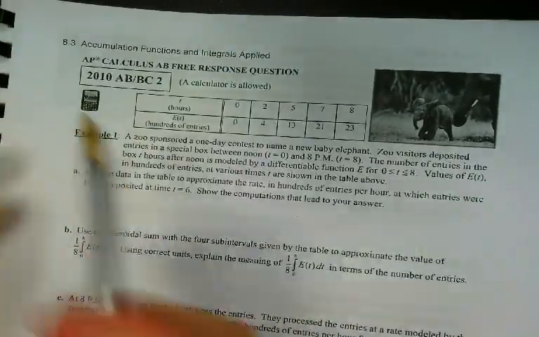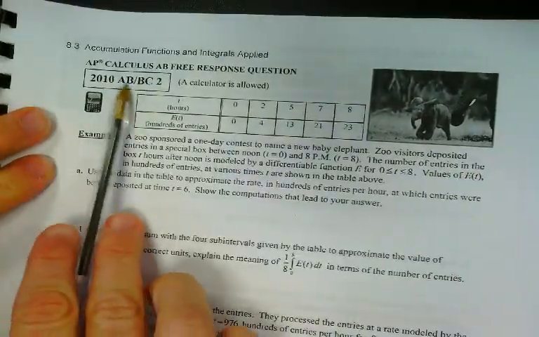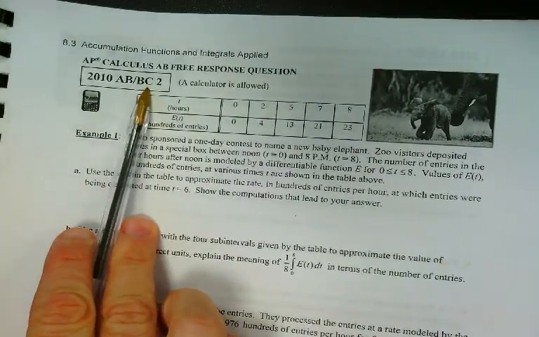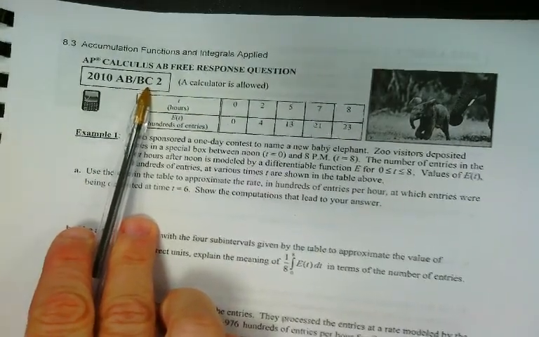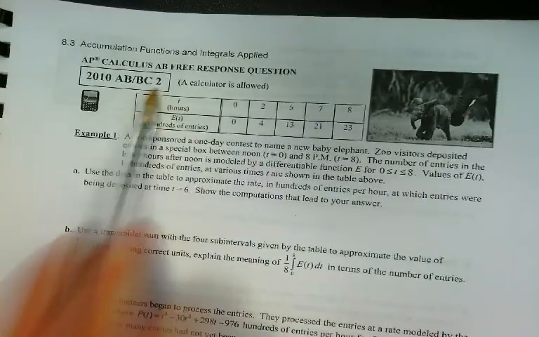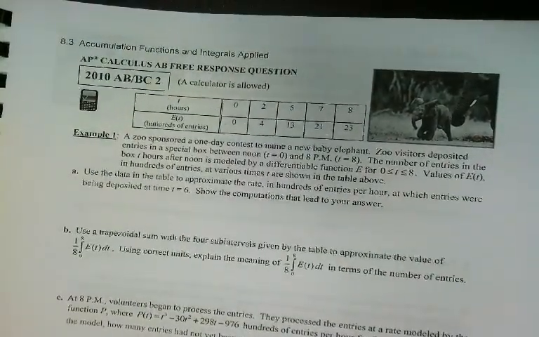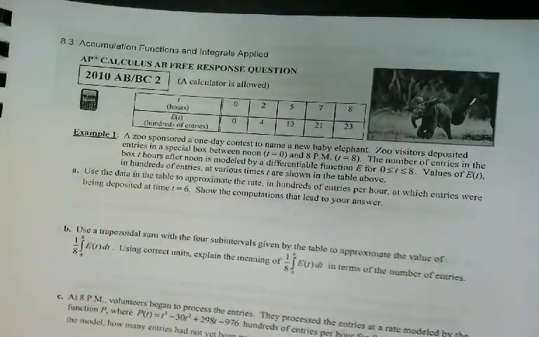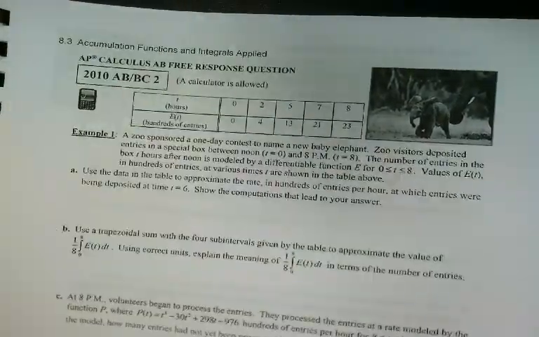Again, you can see that's an AB question. So sometimes you'll see AB/BC. 50% of the BC exam is the AB exam. So they'll have 50% AB questions, 50% BC. So we'll have a couple questions that are the same. That's all that means. So again, this was a 2010 question. It was on both exams, and a calculator is allowed.